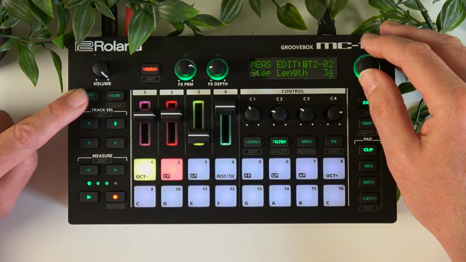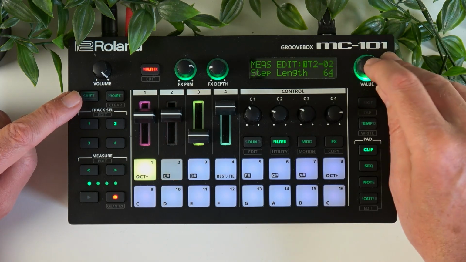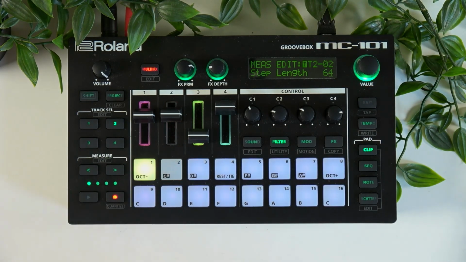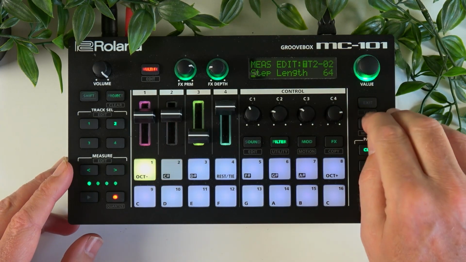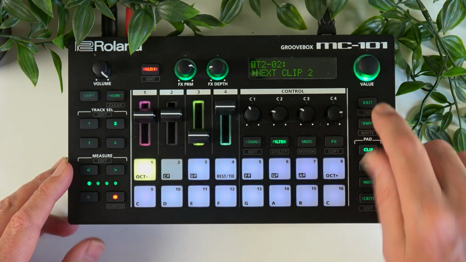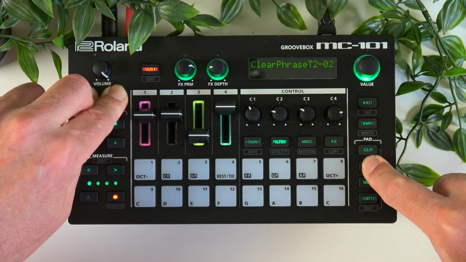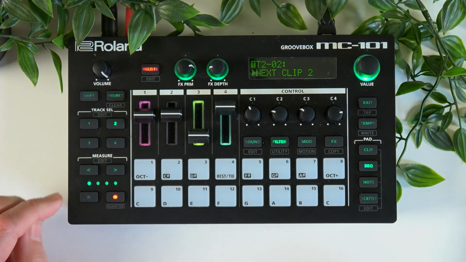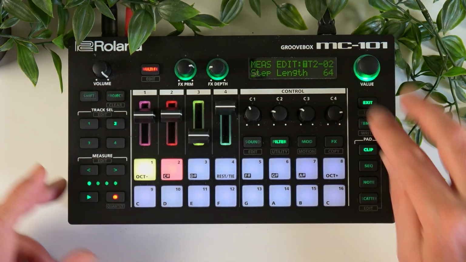So let's go to 64. Doing it the hard way here. We'll need to recover from this mistake, but we know how to do that now. So hopefully we have a 64-bar clip. Shift, shift, sequencer, delete the phrase. Clip, that one there. 64, thank you very much.